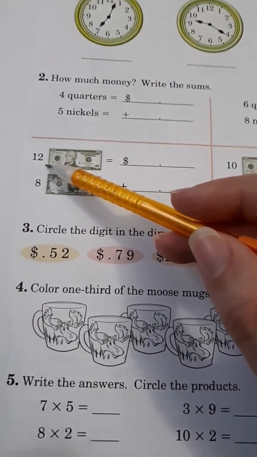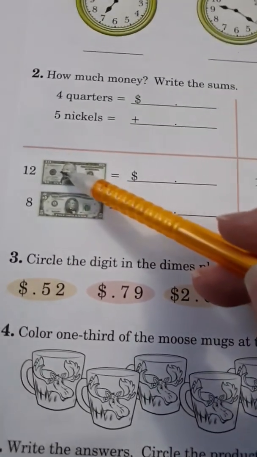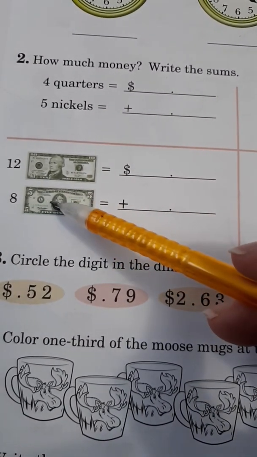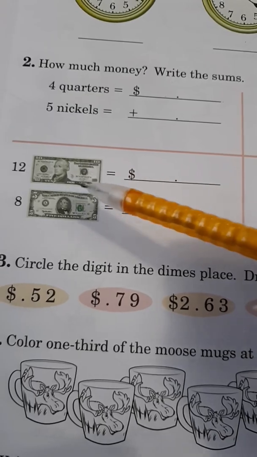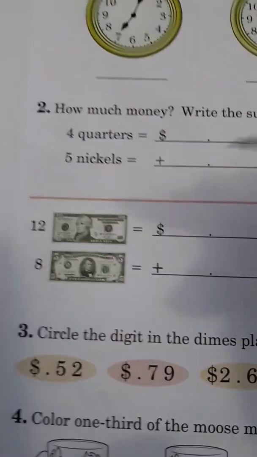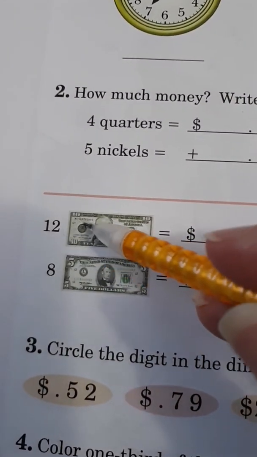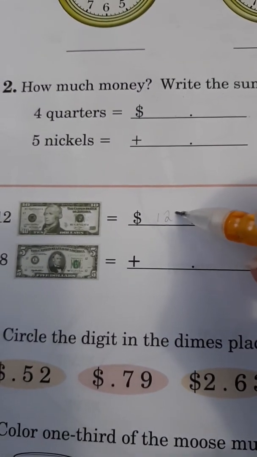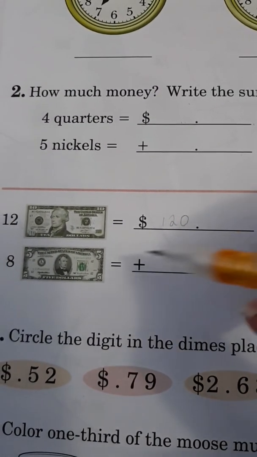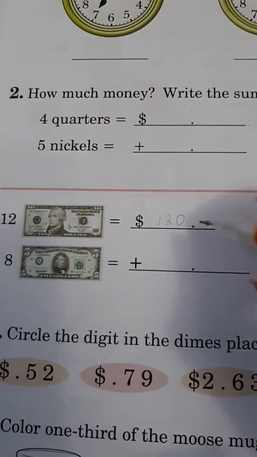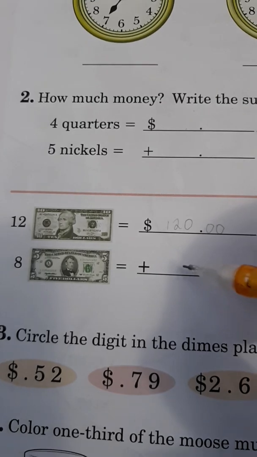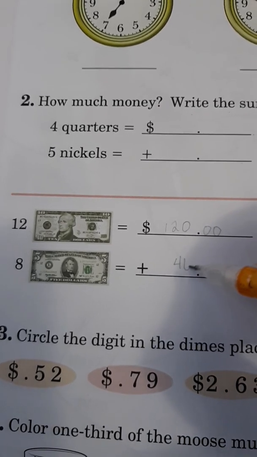Here it says 12 $10 bills and 8 $5 bills. So here, let's do this one together. Here we have 12 $10 bills. So 12 times 10 is 120. And 0 cents. 8 times 5 is 40.